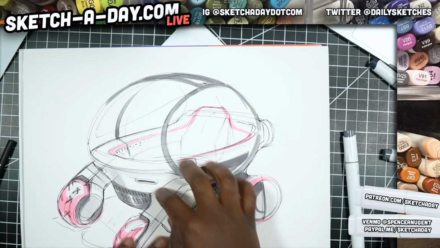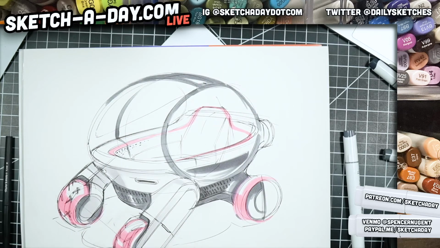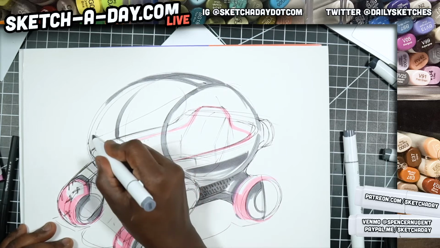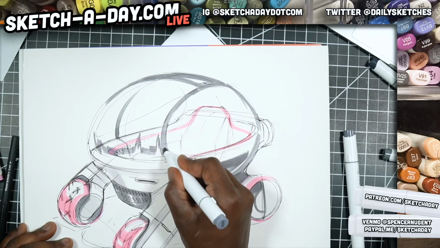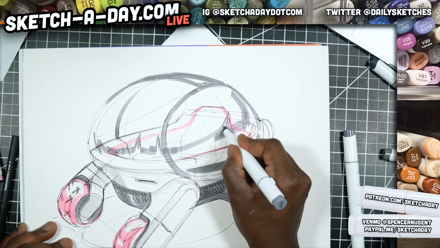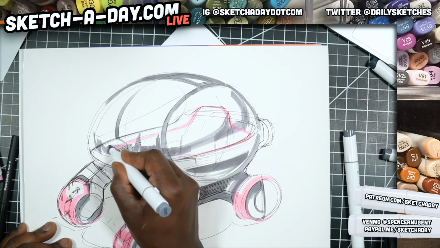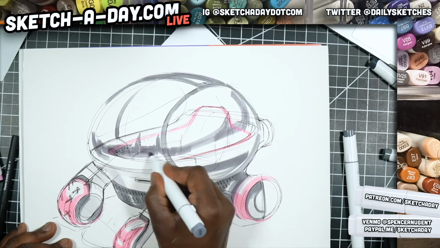All right, so what's in the environment? Do you have buildings? Do you have things like that? We want to make this feel like a bubble. This is always nerve-wracking when I do this, but we're going to start just imagining that there's things reflecting into the glass. All right, so I'm going to start with just some lines like this, not go all the way to the edge, right?